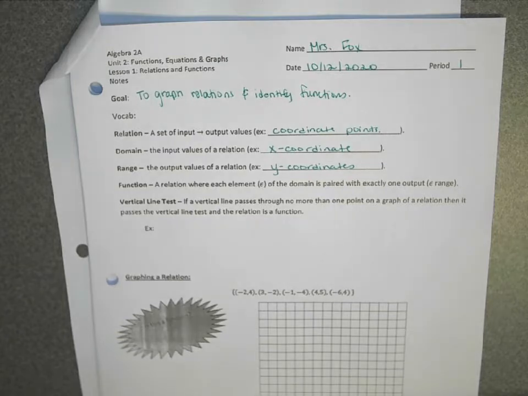And then a function, okay, so we can have these relations, but then you have to ask, is it a function? And in order for it to be a function, each element of the domain has to be paired with exactly one output, which is an element of the range. And we can test to see if something is a function using the vertical line test. For some reason, the vertical line test usually triggers your memory about a function. Does that sound familiar? When you do the vertical line test and it hits the relation more than once, then you say, nope, not a function.